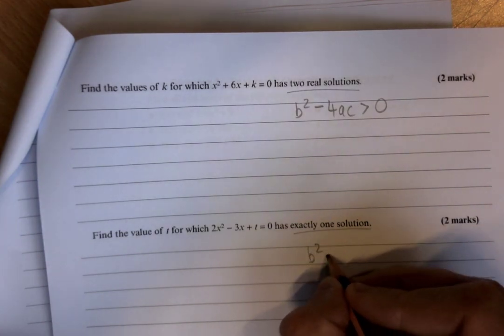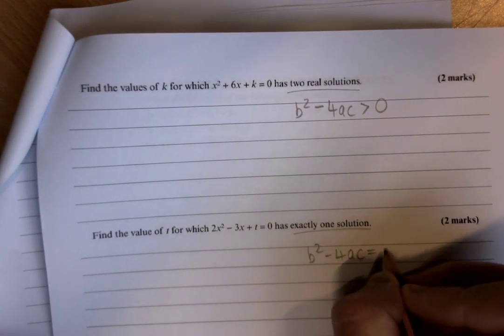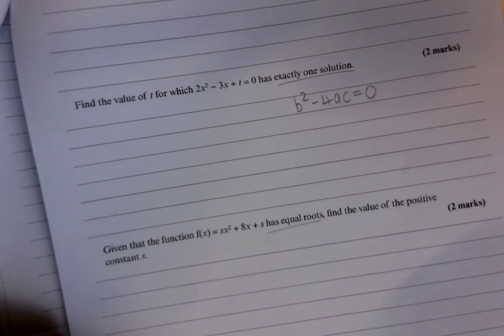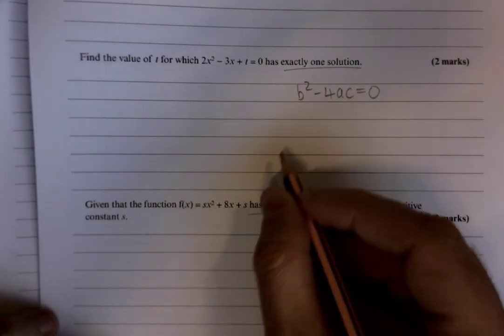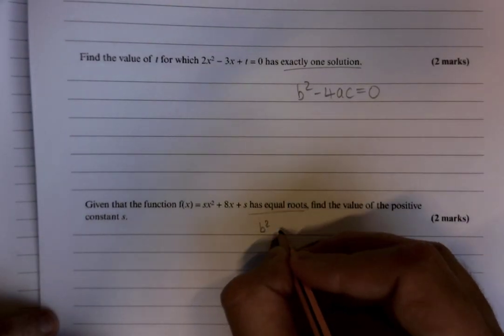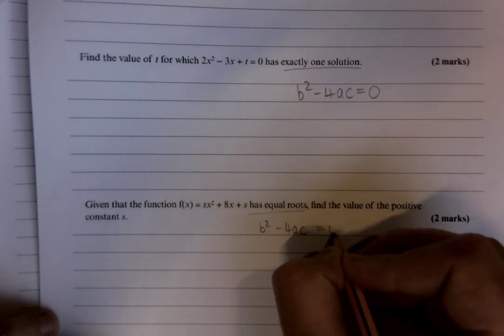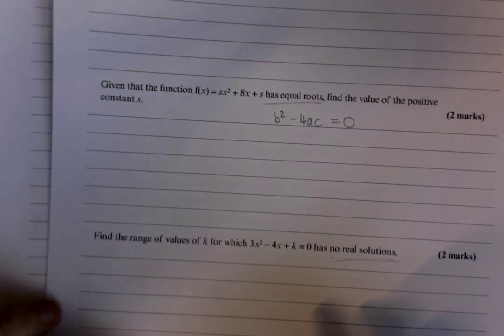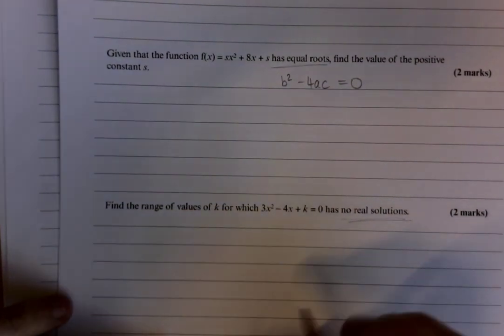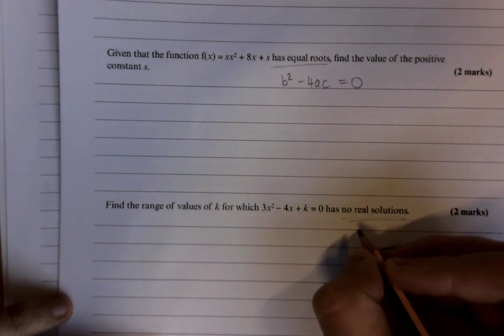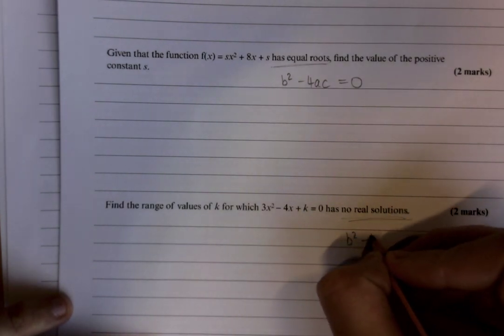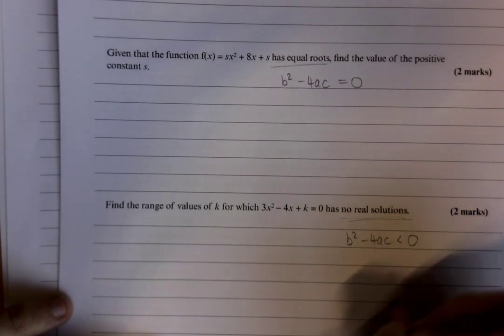Exactly 1 is when it's equal to 0. Equal roots is the same as above, so equal to 0, 1 solution repeated, and then no real solutions is when b squared minus 4ac is negative.